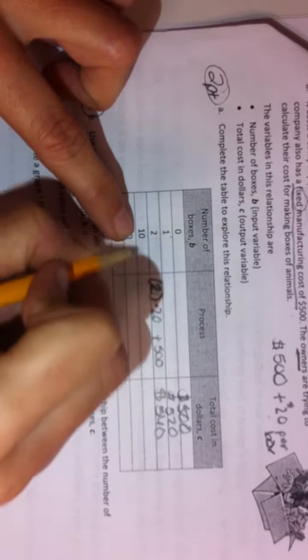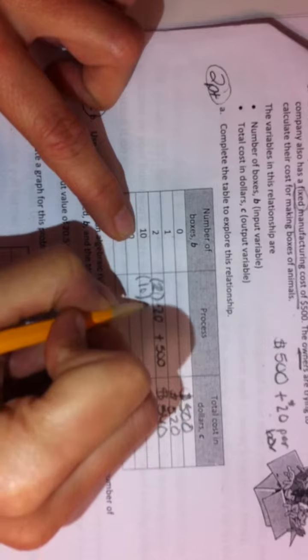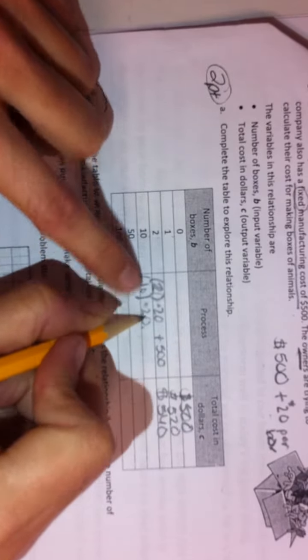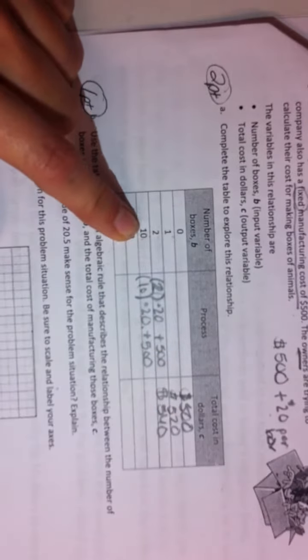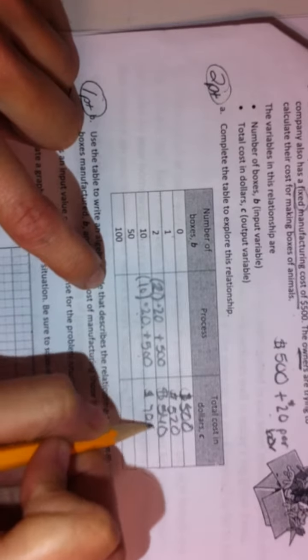If I have 10 boxes, my 10 goes in my machine and my little protective coating, times $20 a piece, so 10 times 20 is 200. So I'm going to pay $200 just for the boxes. Plus, you've got to pay them to set up that machine. So 200 plus 500 is 700.